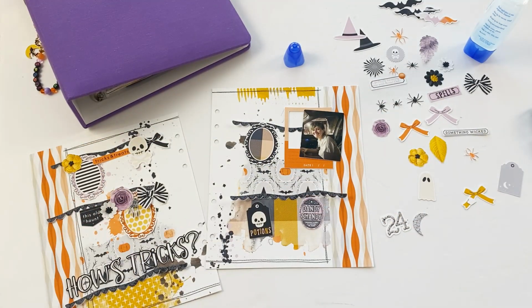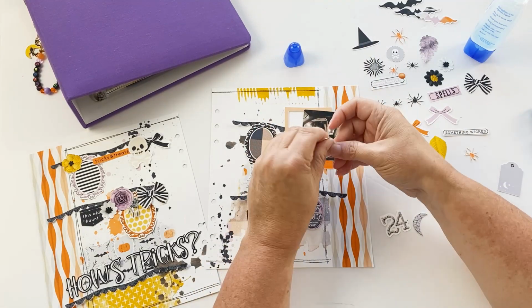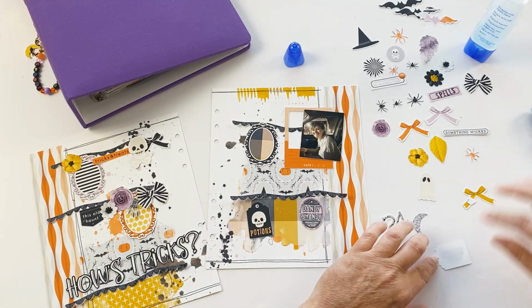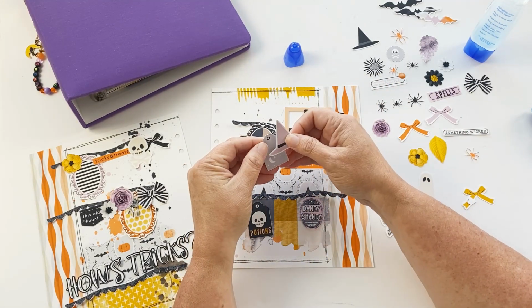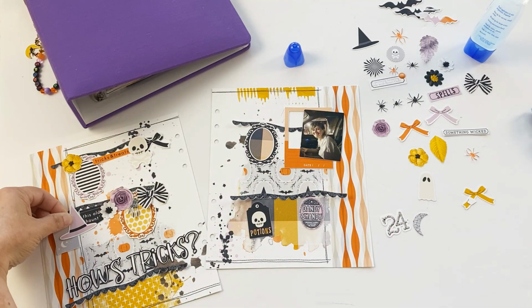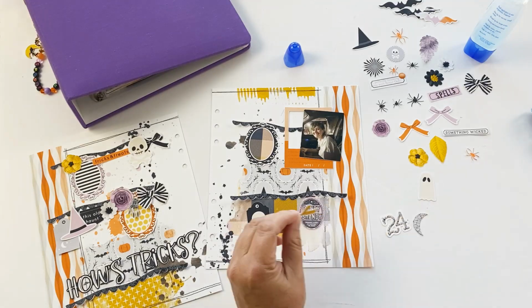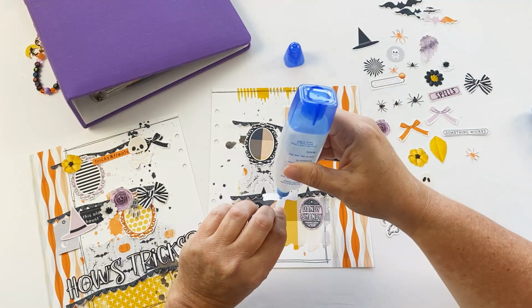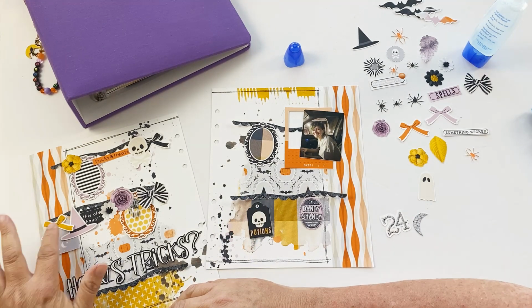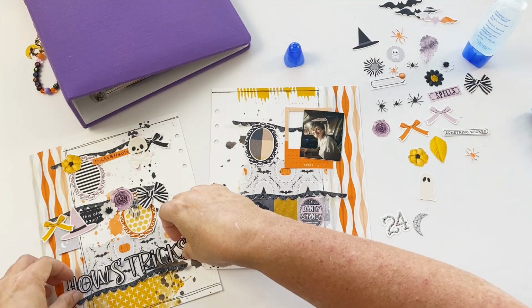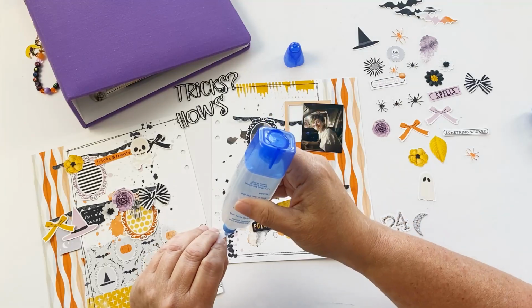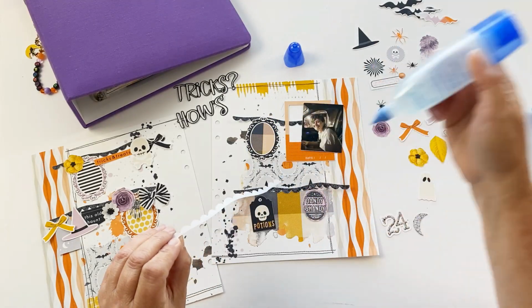So the photo, you'll notice, is the largest element on the page. The title itself, House Tricks, that's one of the embellishments in the collection. That is also pretty large on the page so that your eye is drawn to it. And everything else is a supporting actor. There's lots of color here going on and just lots to take in to invite you to sit at this page for a little while and enjoy.